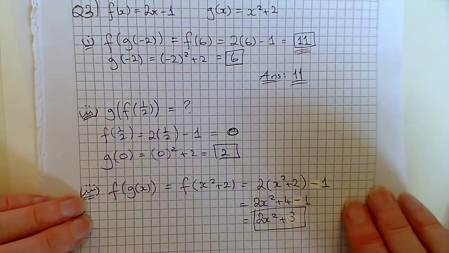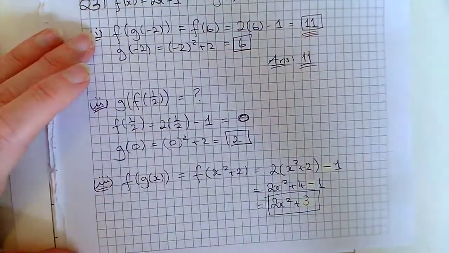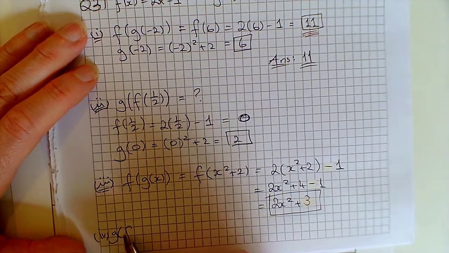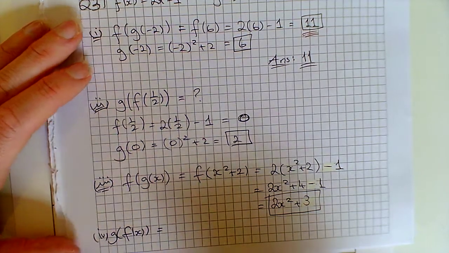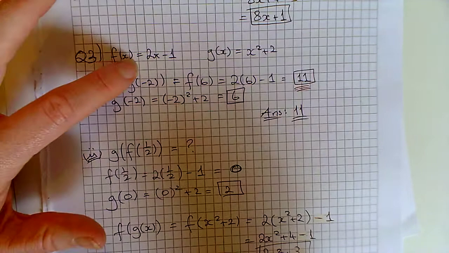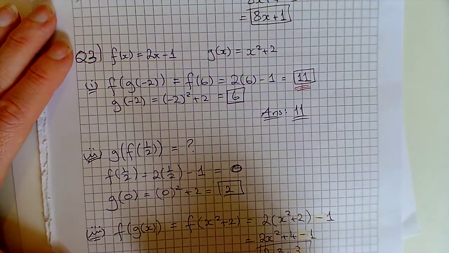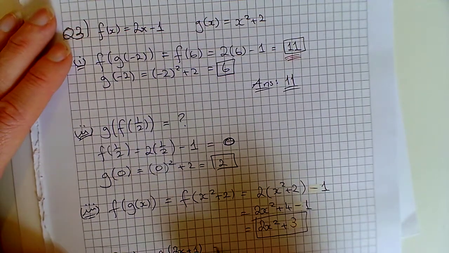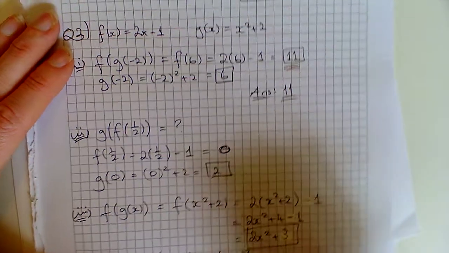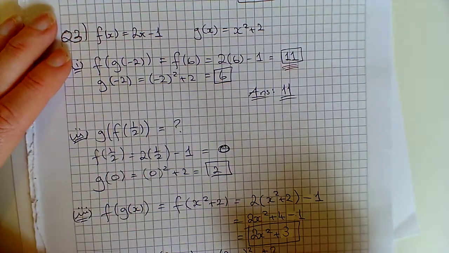That was part 3. And then they also wanted us in part 4 to find the other way round, g of f of x. So this means that I'm going to find g of f's formula, 2x plus 1 here. So that is 2x plus 1 all squared, and then add 2.